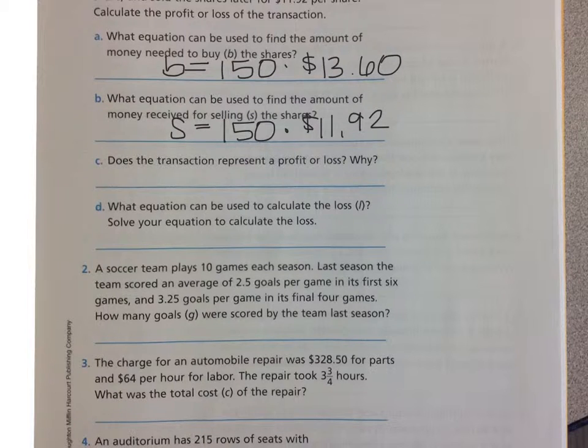Does the transaction represent a profit or a loss? Why? Well, the transaction represents a loss because the selling price per share was less than the purchase price per share. So sell price is less than purchase price. So what equation can be used to calculate the loss? Solve your equation to calculate the loss.